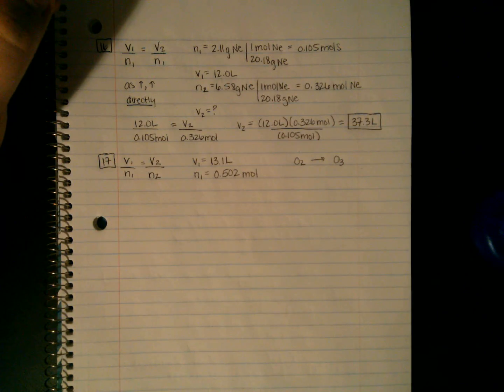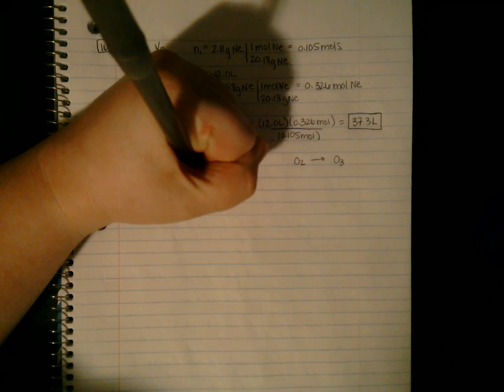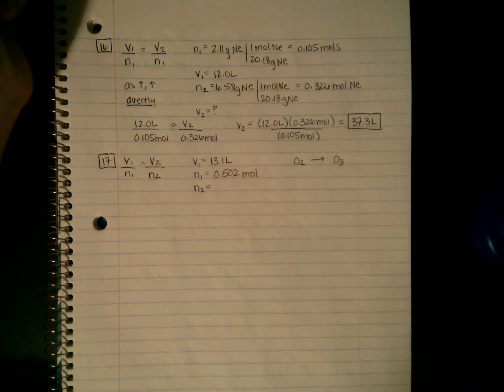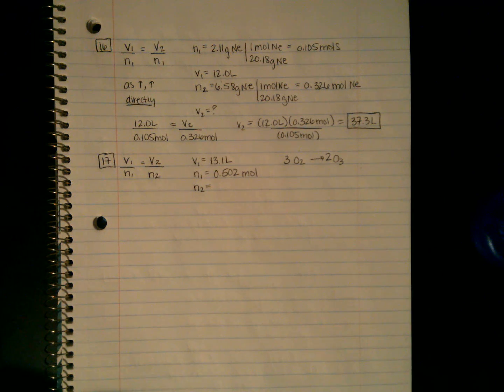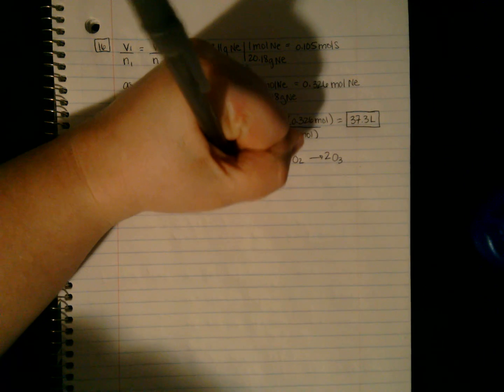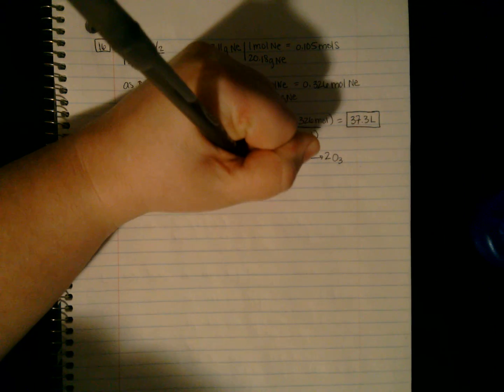We need to do some thinking here to figure out our second amount of gas. Not a big deal, right? We know that we can find a relationship if you do quick balancing. 3 moles of oxygen gas will give you 2 moles of ozone. Well, we know that it's all getting converted. All 0.502 moles of oxygen gas is getting converted to ozone.